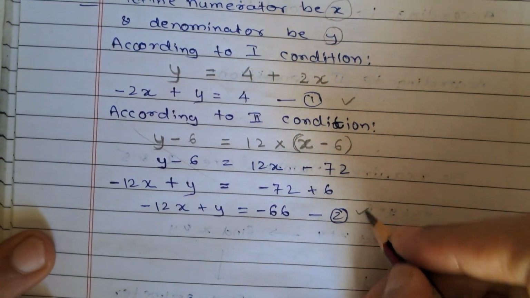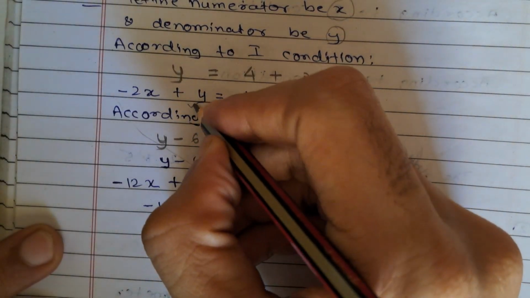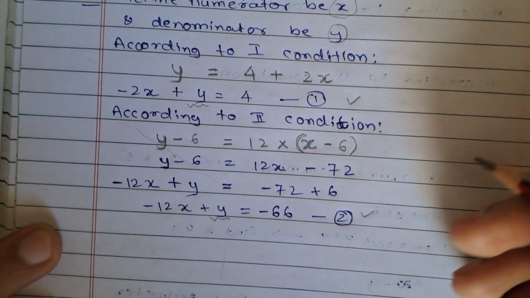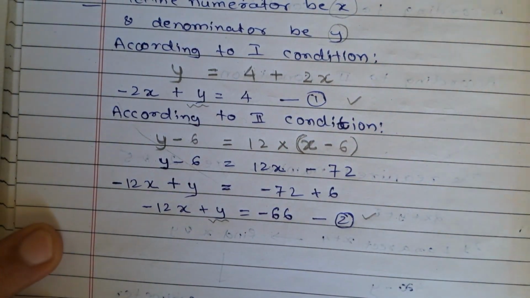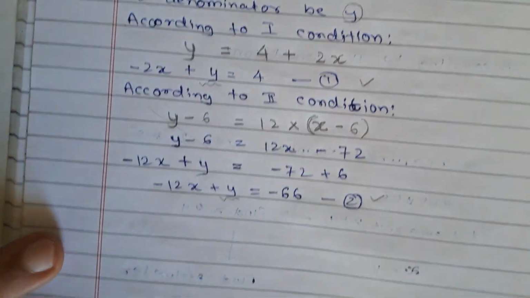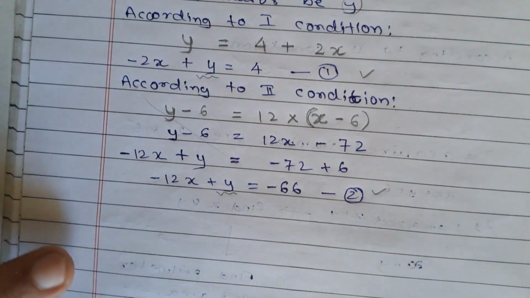Frankly speaking, you can simply solve this by subtracting both of them, because if you focus on this, you can see same term and same sign. So the funda says same term, same sign, we should subtract them. Simply by subtracting these two equations, you will get the value of x, and when you put the value of x in any of these equations, you will get the value of y.